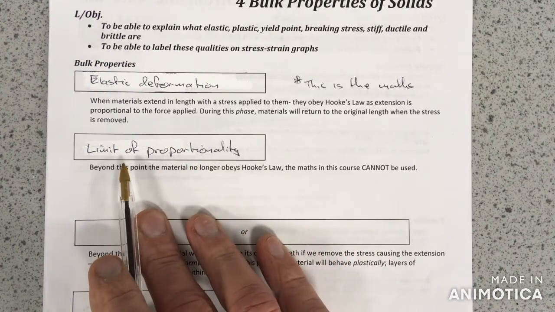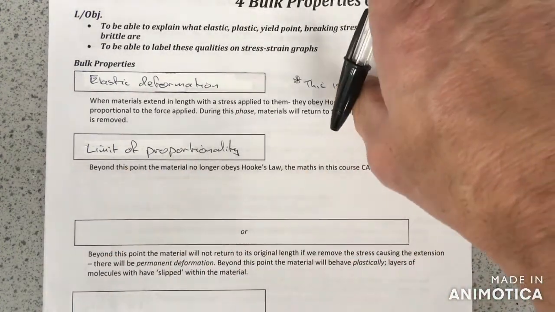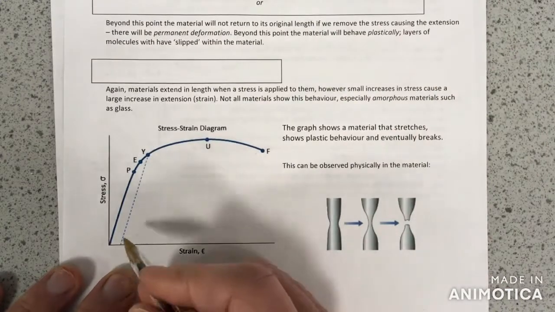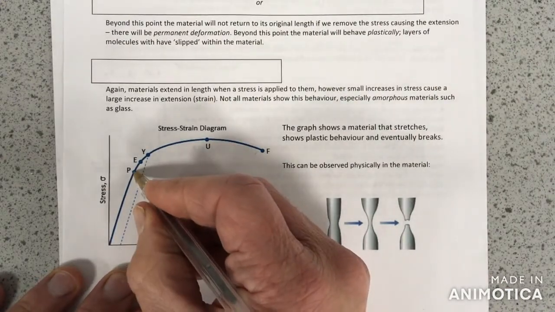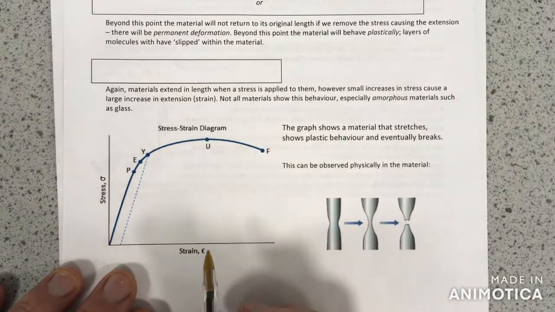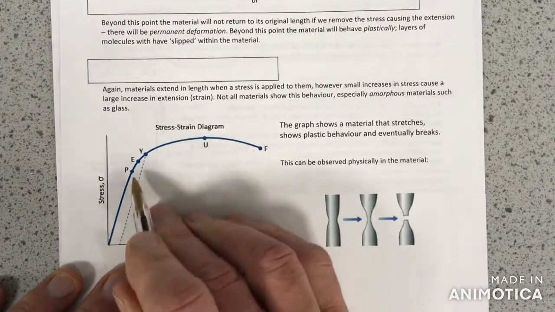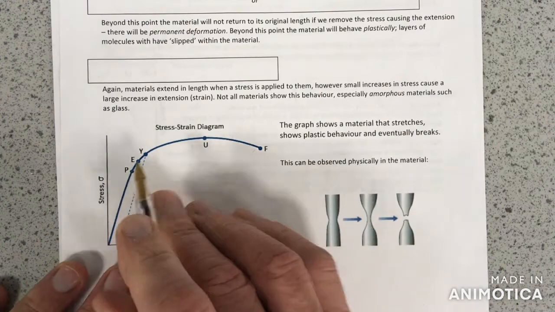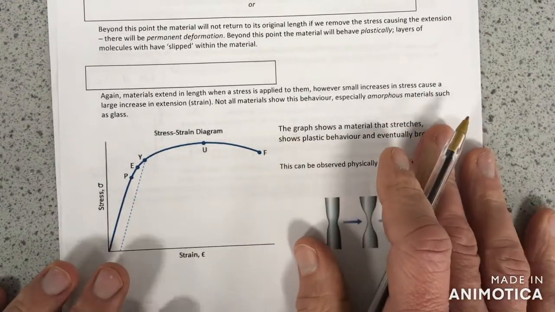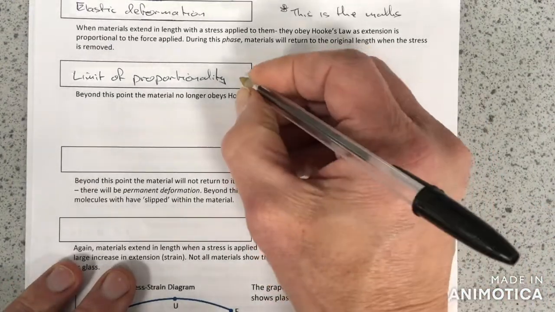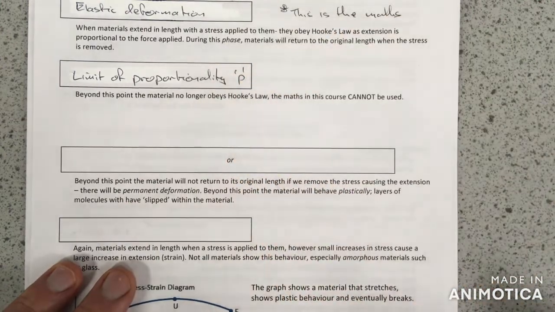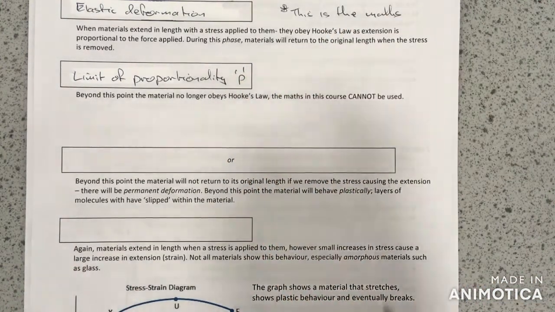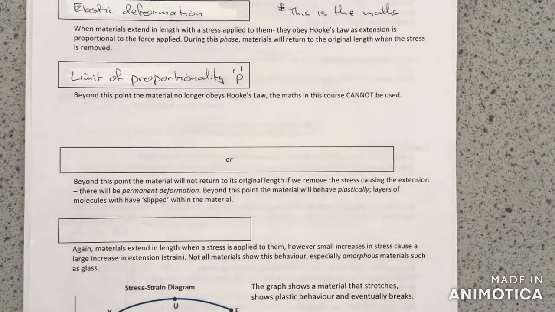So when we get to the end of that straight section, if we look at our graph here, that's here. It's got nothing specific to do with the properties of the material. Something is slightly changing inside, but it doesn't change the behavior. It's just the end of where we can do the maths. So for us, that's going to be our P on our graph. Okay, so that's the key bit that matters.